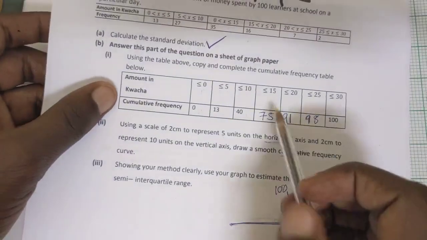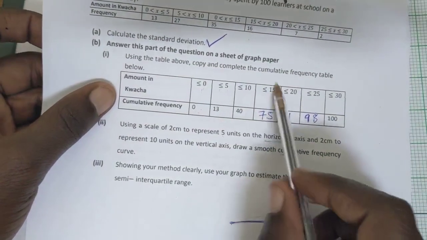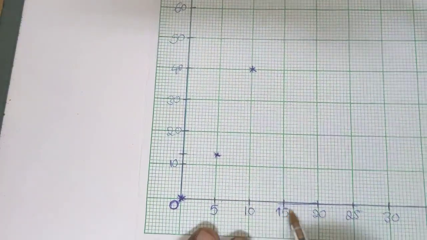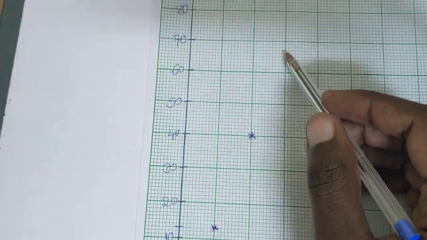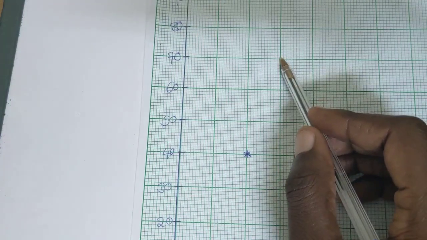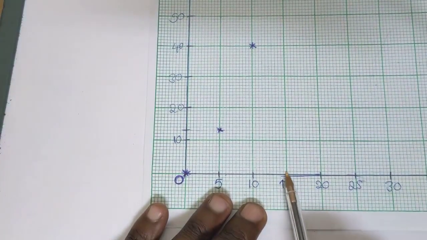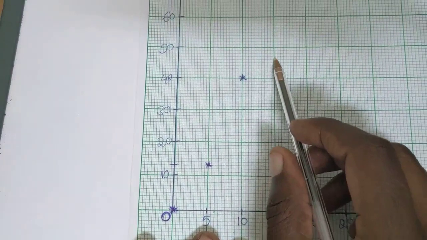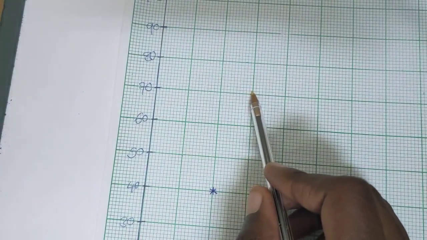Even here we have 15, 75. X-axis 15, y-axis 75. So this is where 15 is. Where is 75? Here it is 70, and we said one box is counted as 1. Make sure this is a straight line going this side.